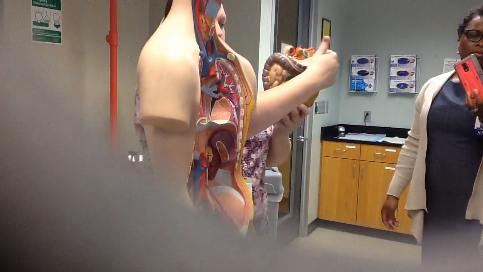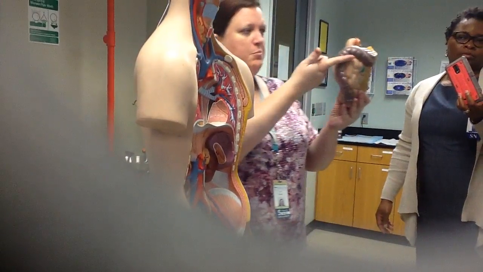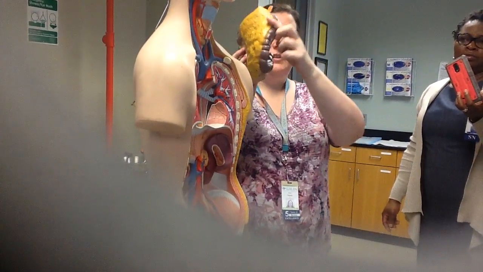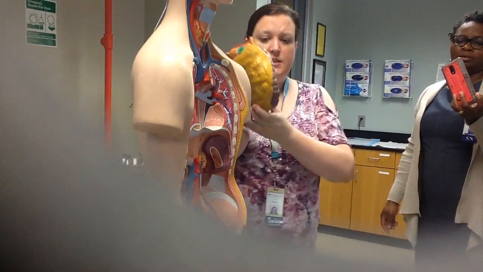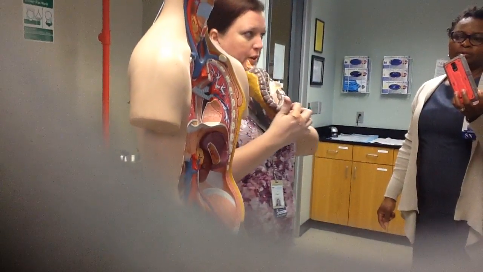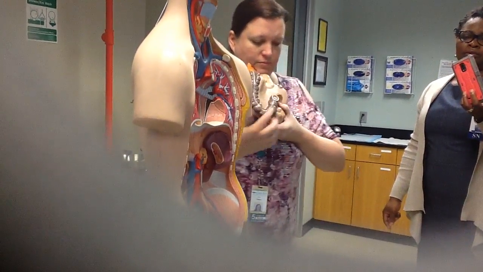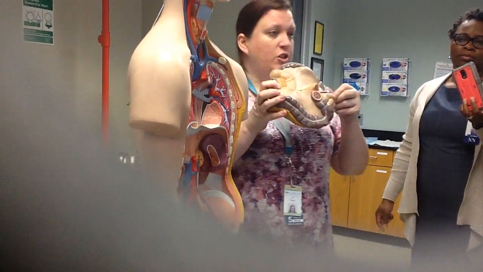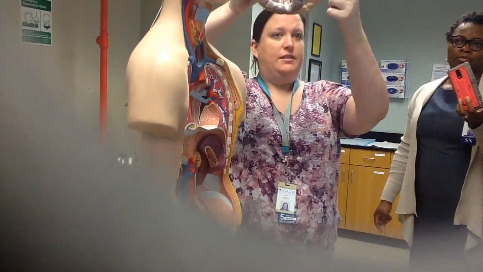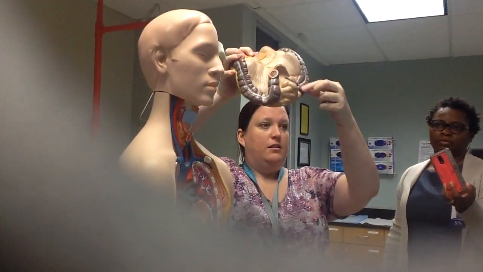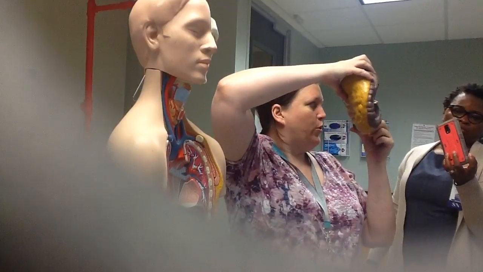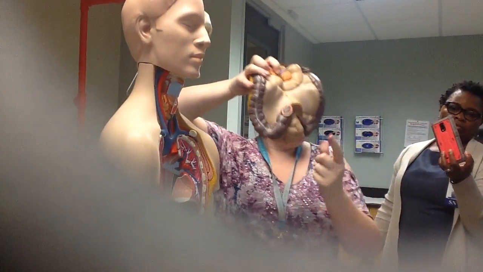Now this is all your colon, so this part going up is ascending, and then going across transverse, and then going down descending, and then this curvy part at the end is sigmoid colon. Now this pouch at the beginning is your what? Cecum. You can always tell the cecum because this wormy little appendix is attached to the cecum.